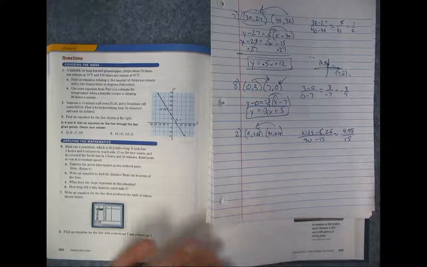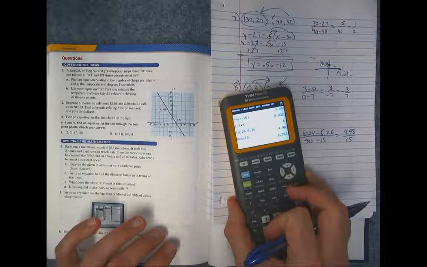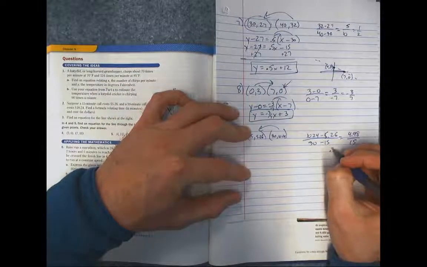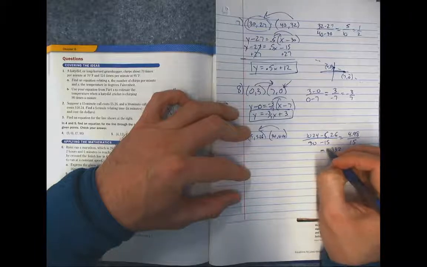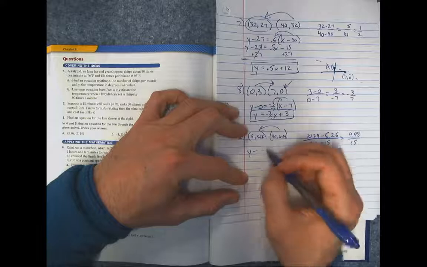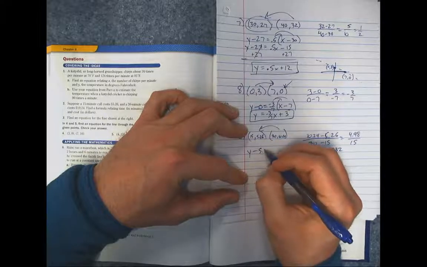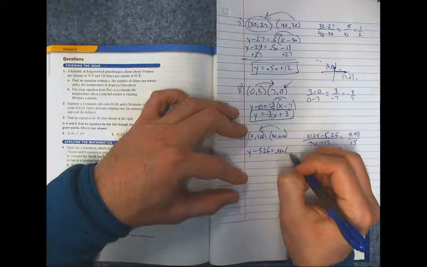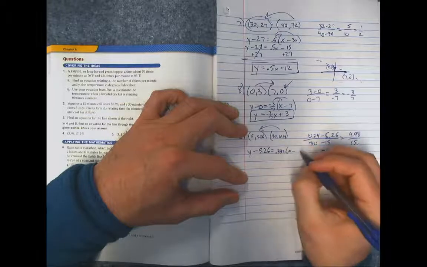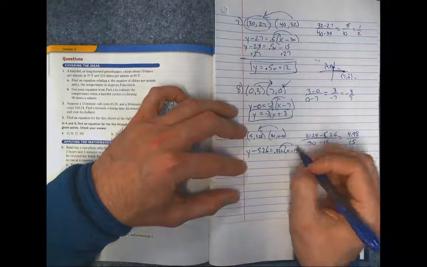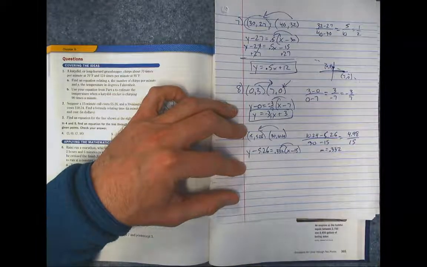If I go ahead and divide that in my calculator, I'm going to get that decimal, and I'm going to go ahead and use that 0.332. That's my slope. All right, so I'm going to go ahead and plug in y minus either one. I'll use this, 5.26. Slope, 0.332 times x minus the matching x value, which is 15. All right, a little bit of work to do to simplify all this here.